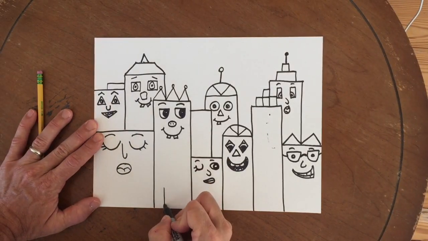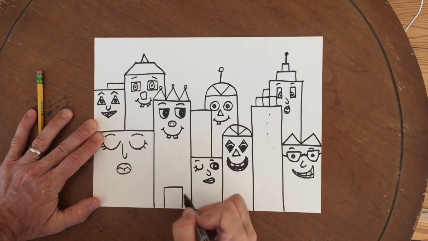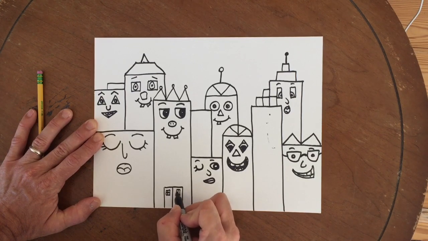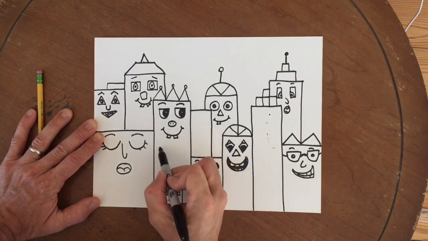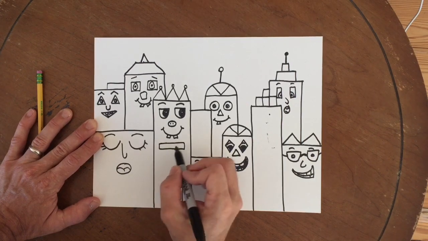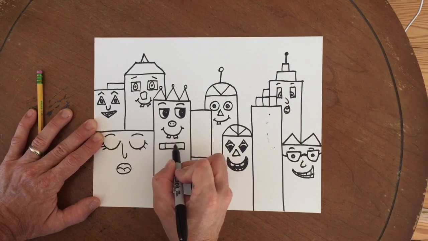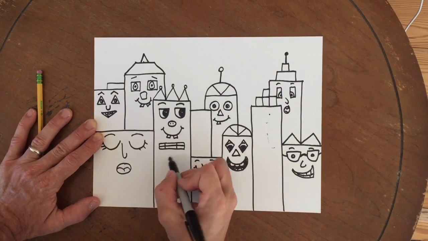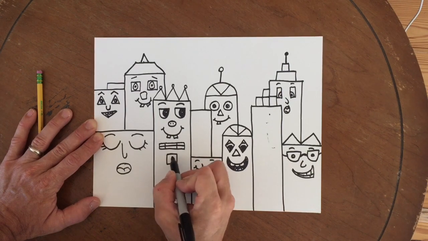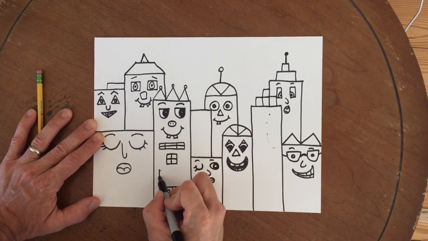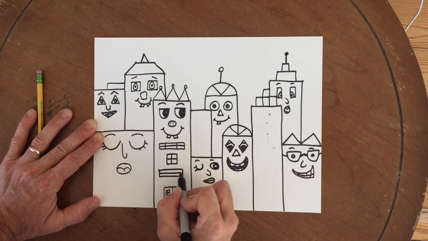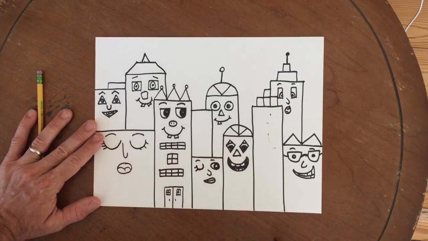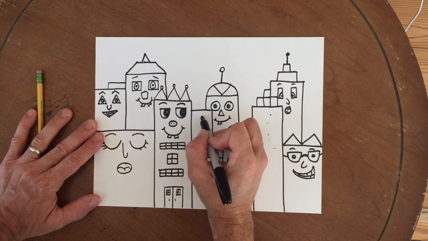When the faces are complete, you need to add details such as doors and windows. I like to use some square shapes and rectangle shapes, circle shapes, and even diamond or triangles for the windows as well. I usually make the windows larger than they would be in real life just so that I didn't have to draw hundreds of windows.